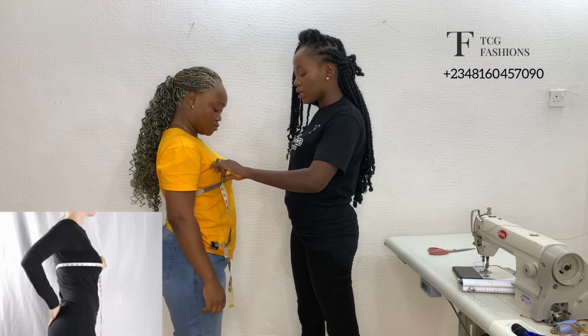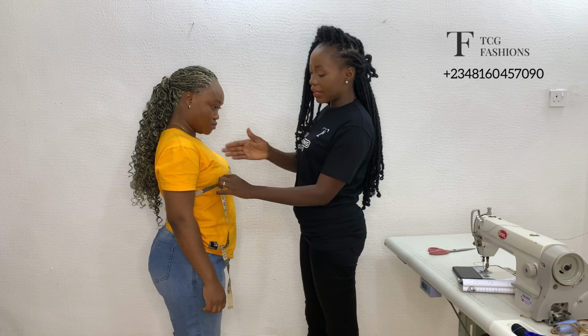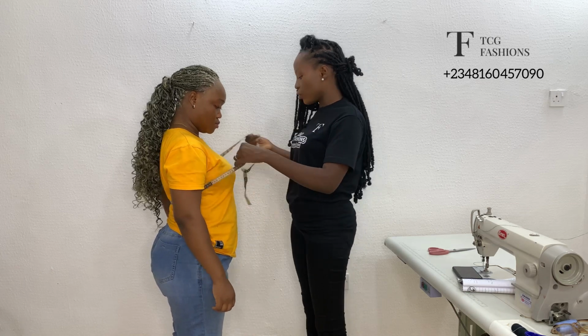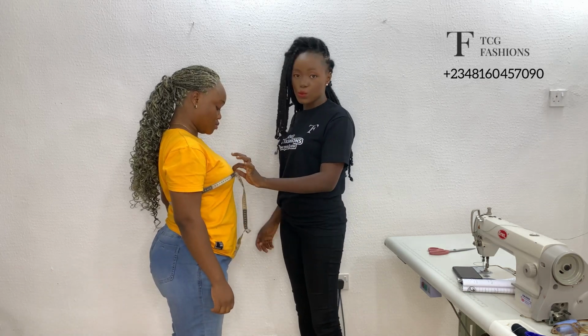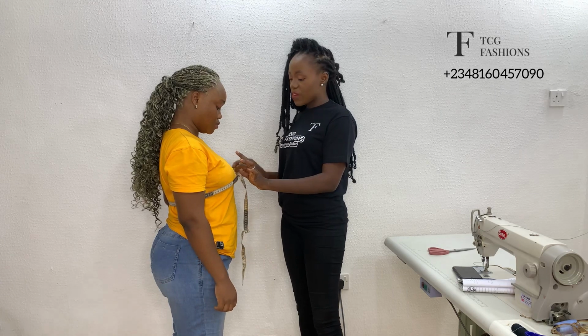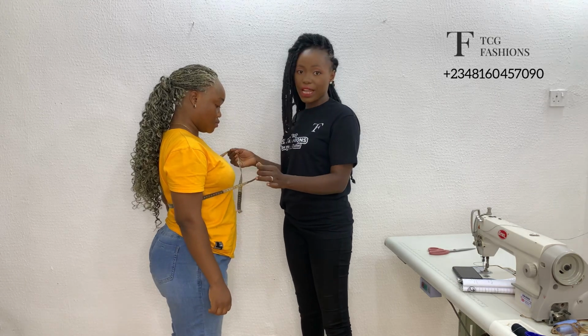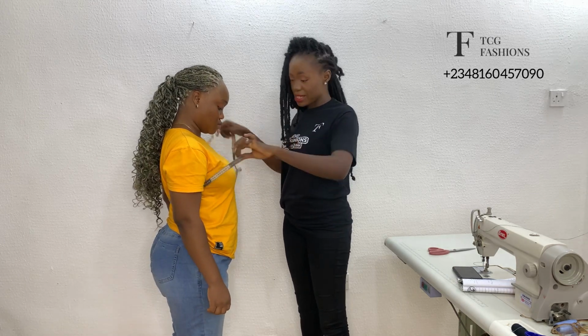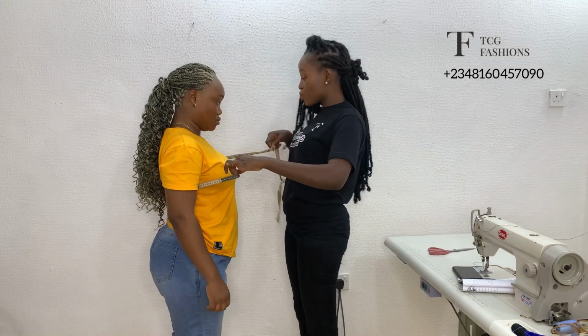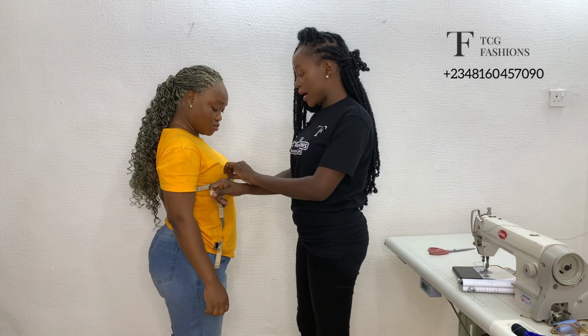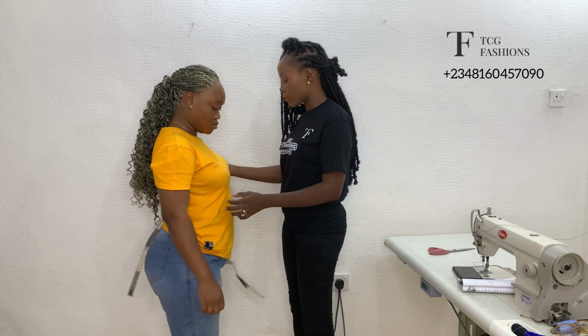When you are measuring, ensure you read the measurements at the side. Don't read in front. There are some ethics to tailoring also. If you are reading in front, you might be touching your client unnecessarily. Some people don't like it. In fact, even if they like it, it's not good. So just take the measurements by the side like so. So that's 100.